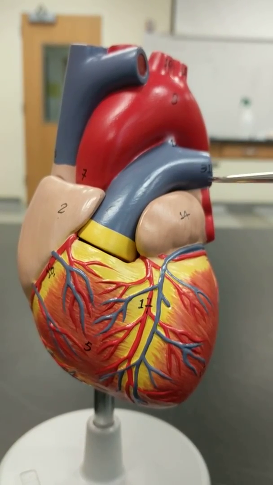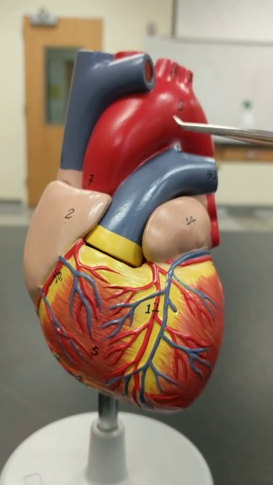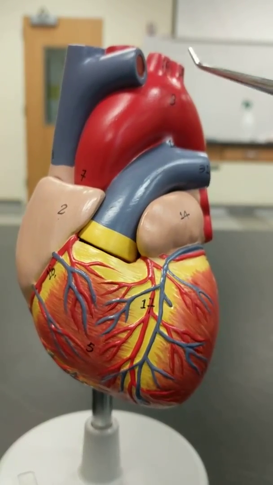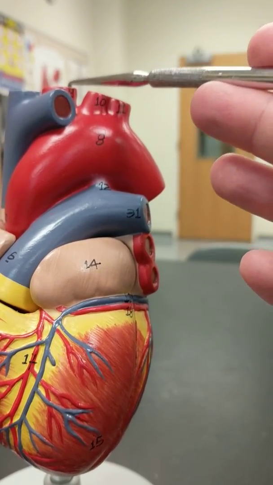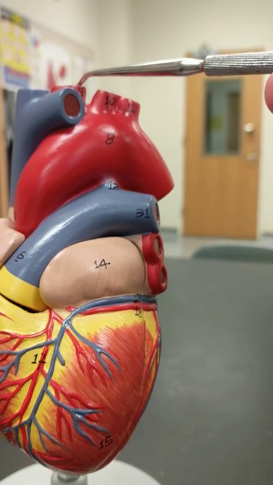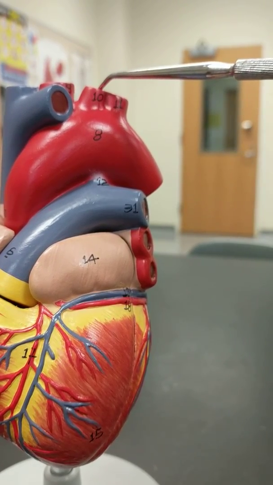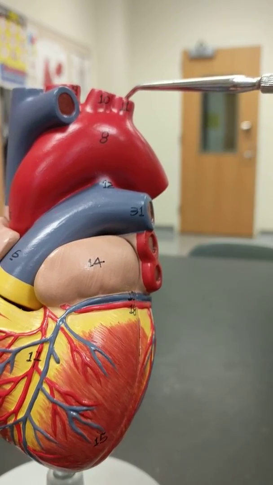pulmonary trunk branching into pulmonary arteries, aorta, and we have the ascending aorta, the aortic arch, and we have coming off the aorta the brachiocephalic trunk, the left carotid artery, and the left subclavian artery.